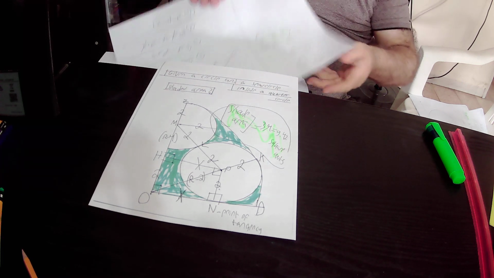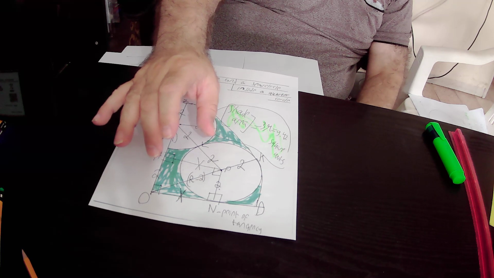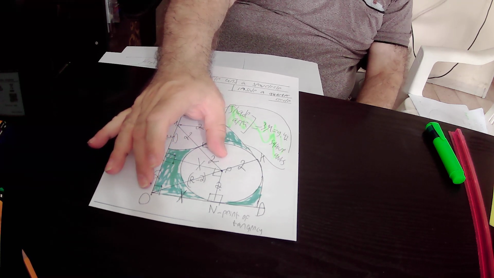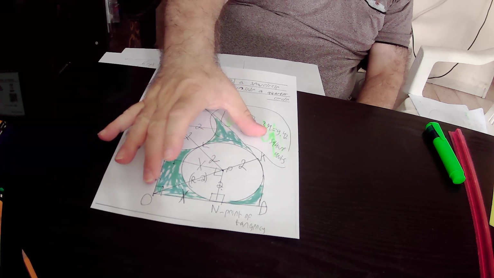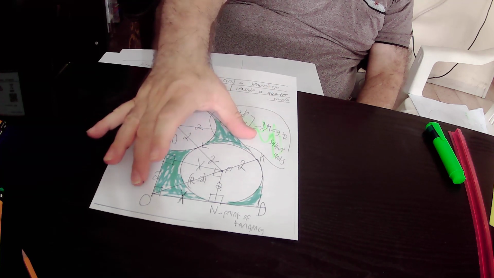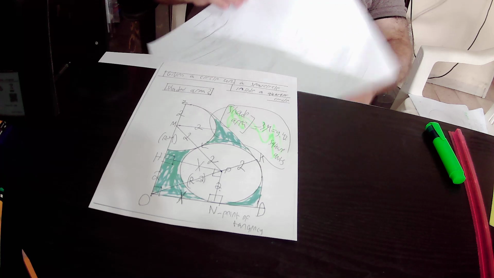And what is the length of line segment OP? It is very easy to see from the drawing that the length of line segment OP is equal to OK minus PK.